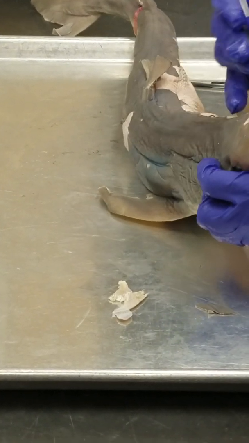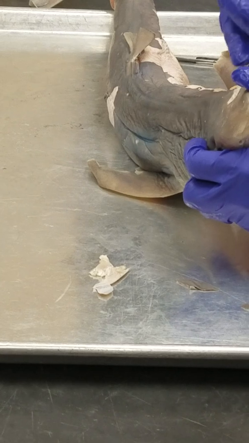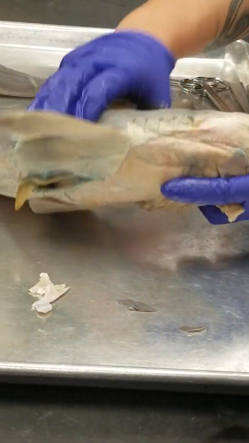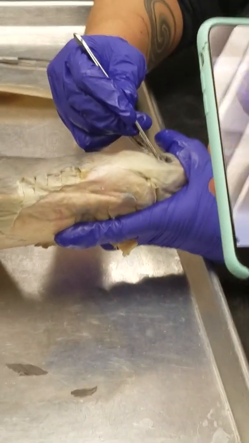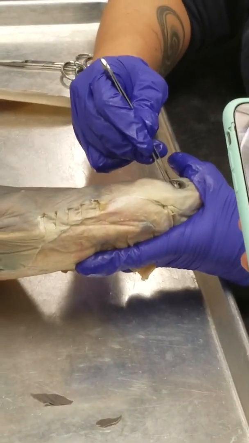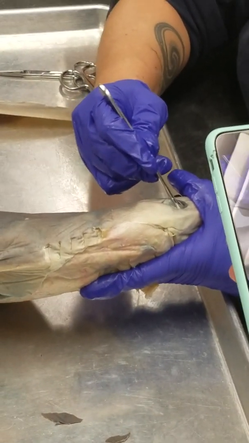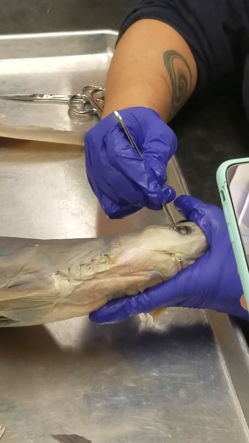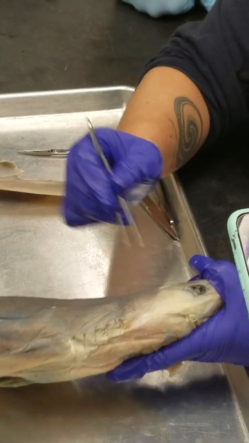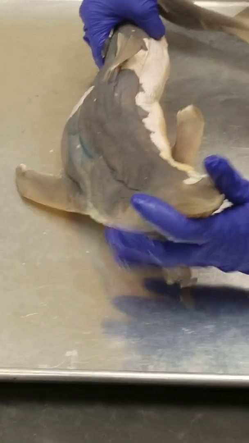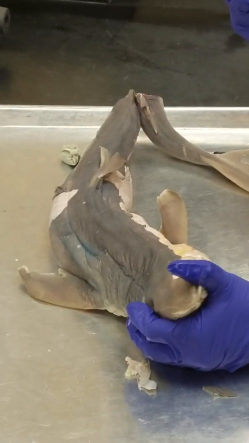I think it's peeled off here. Let's do it on this side. See this little membrane right here around the white part? Yeah, that's the nictitating membrane. Okay, so let's go anterior to posterior.